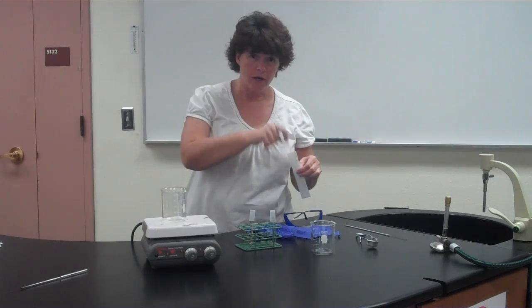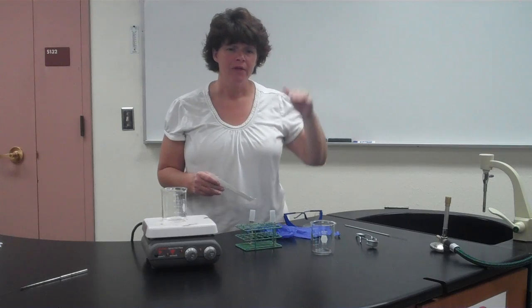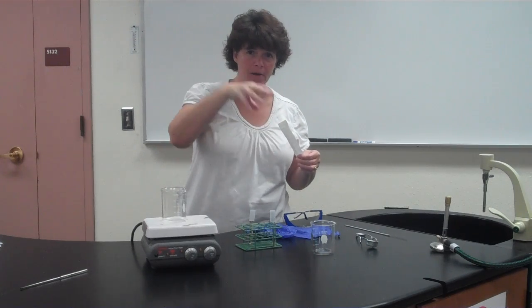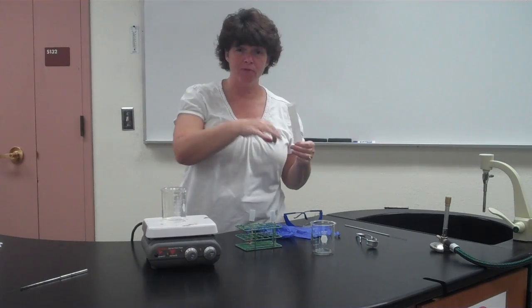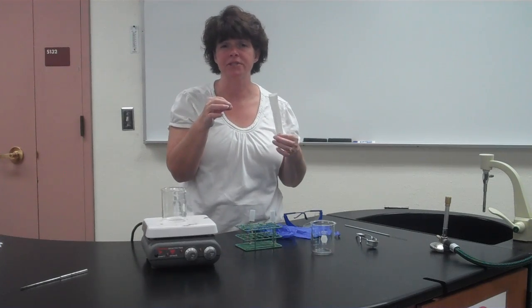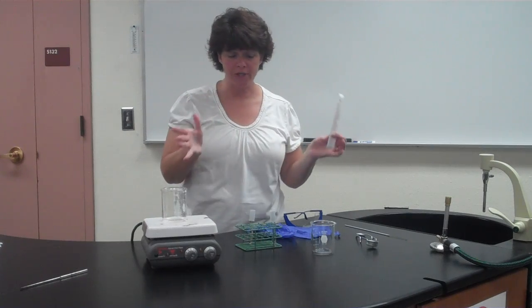Now before you draw it up, remember that bacteria have a tendency to grow on different levels of the media. So before you draw up your sample, go ahead and draw up, push out, draw up, push out, and kind of mix it a little bit before you take your sample, so you're not getting just a tiny bit from one level. Remember to do that gently so it's not splashing out.